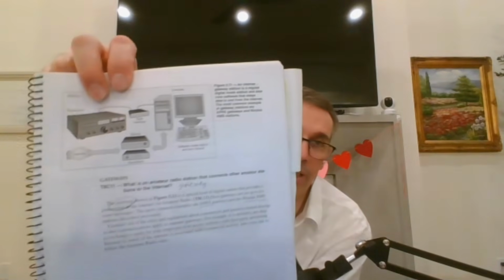Now the next one, 515. There's another diagram up there. Internet gateway. These are really useful for, say, digital linking of repeaters. Let's say I'm here in Utah and I want to talk to somebody in Virginia. Well, VHF FM only goes about 50 miles at the most, maybe 75 if you're on a mountaintop, so I'm not going to be able to talk to someone in Virginia.